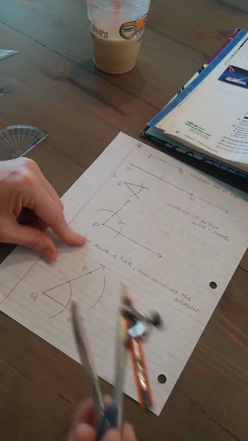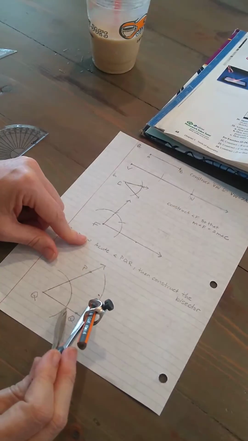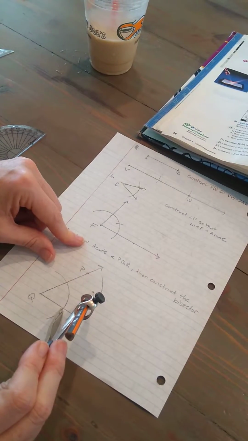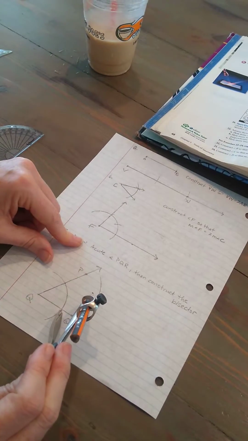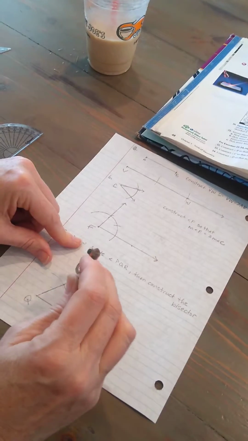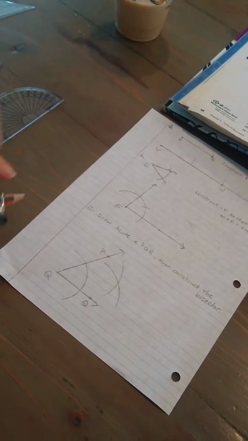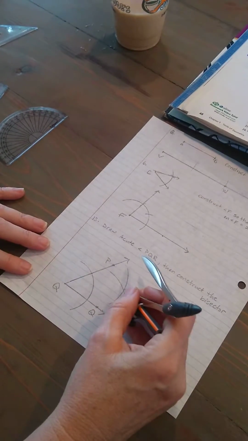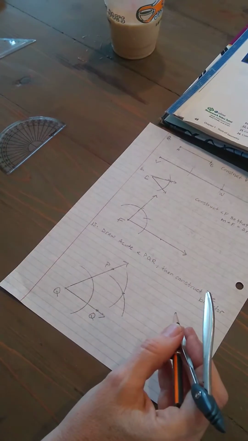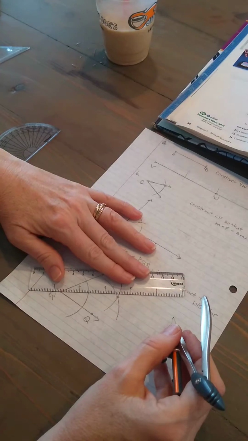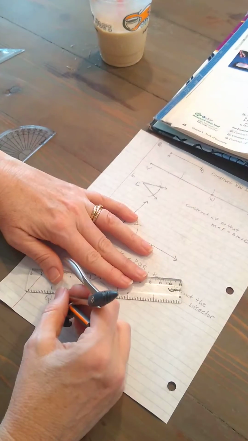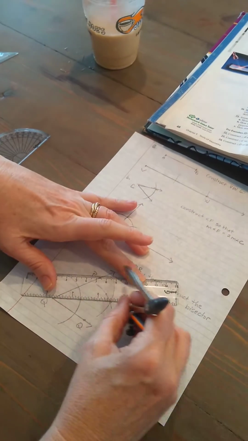I'm not going to change the size of the compass this time. I'm going to put a tip on the side where the arc intersects the other side, and I'm going to draw the arc out in front again. It should intersect with where I drew the arc to start with. I make a point where they intersect, and that's where I draw my line through. So this is the line that is bisecting the angle.